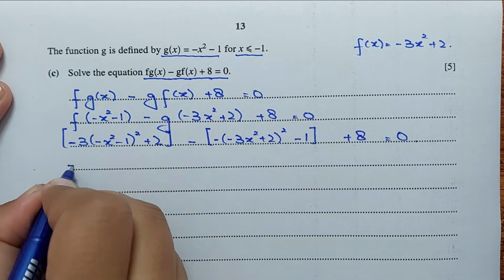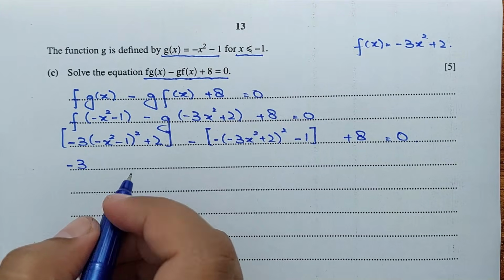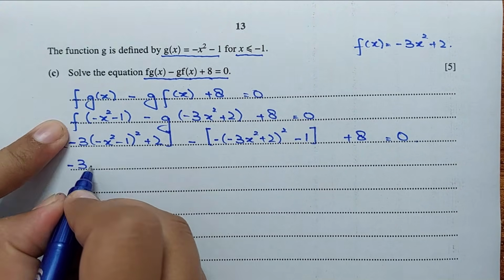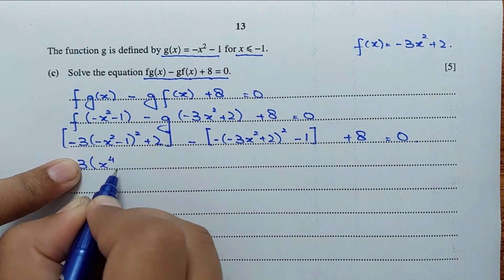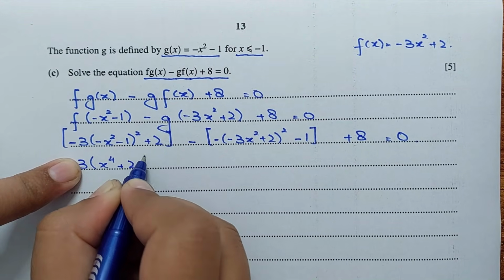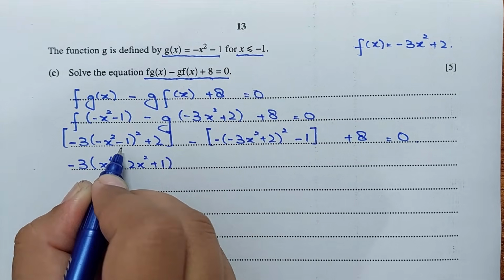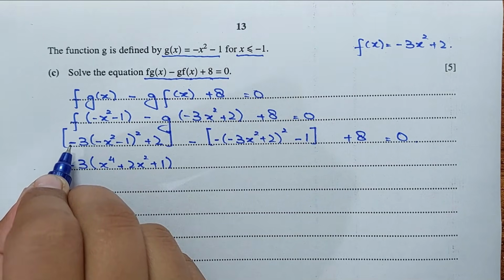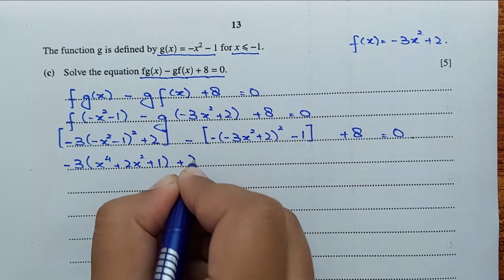Okay, now minus 3 is outside. Let me open the square. So we can take a negative 1, this negative is common. So we can say x square is x to the power 4 plus 2x square plus 1, right? Because both terms have negative sign, we can take a negative sign common and make it positive. So negative square is positive and x square plus 1 is left. Okay, so plus 2 is outside.